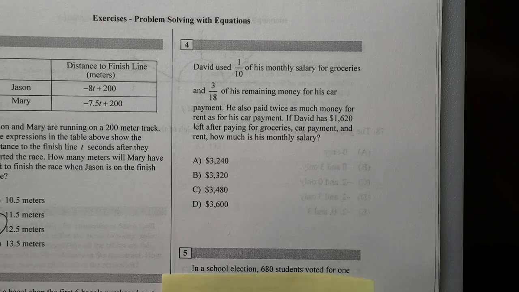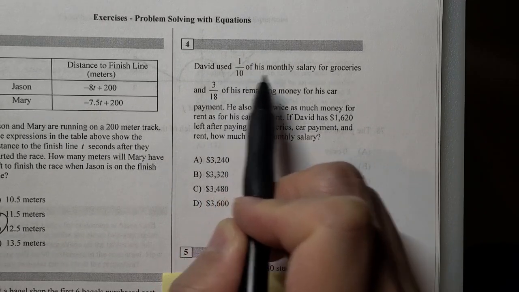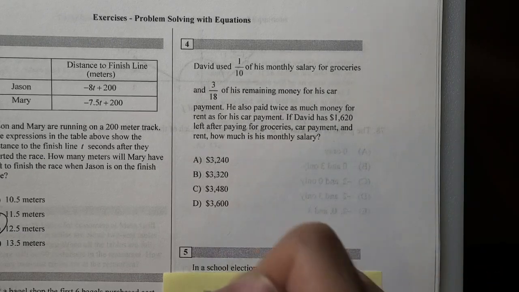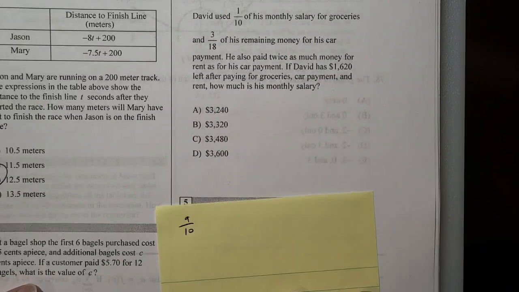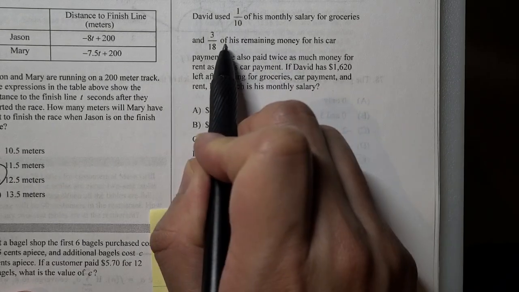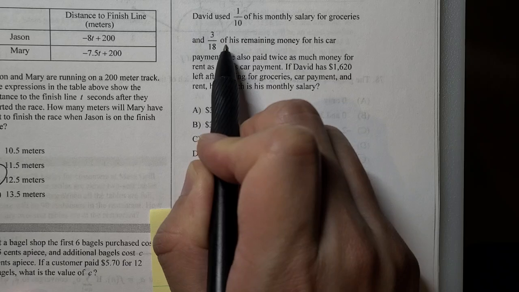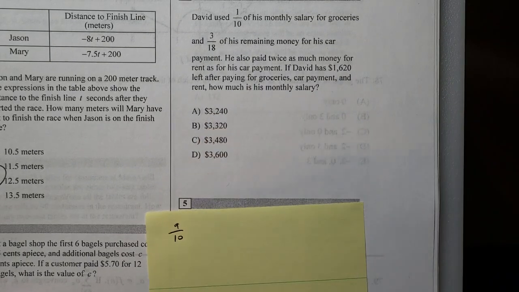Okay, so it says that David used 1/10 of his salary for groceries. So how much remains after that? He would have 9/10 remaining. Okay, and of that remaining money, if you remember translating words into expressions, of is multiplying.